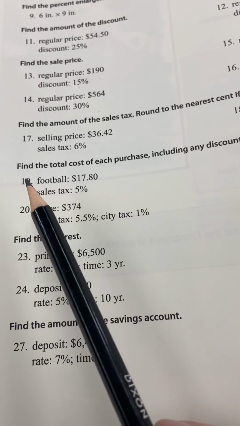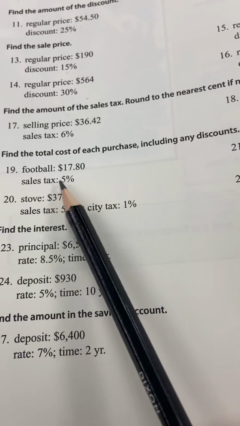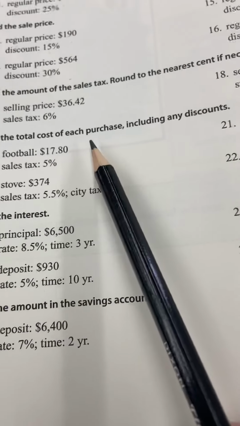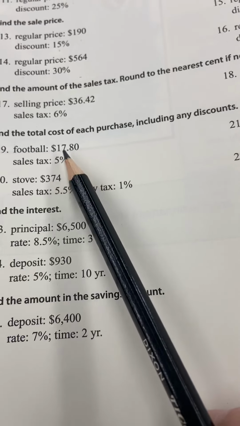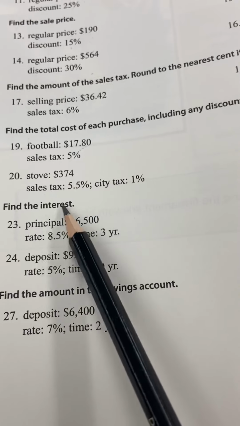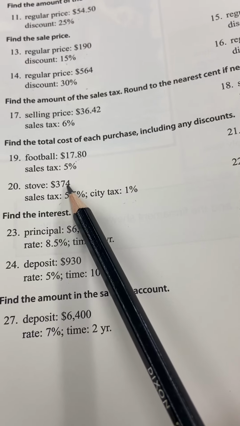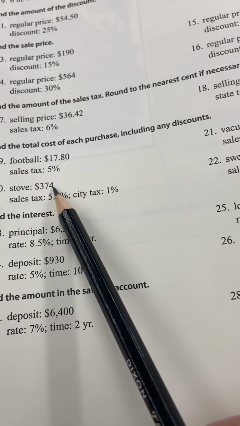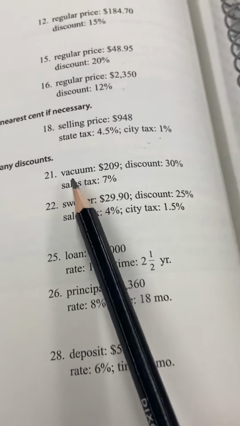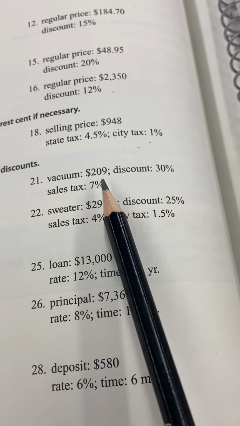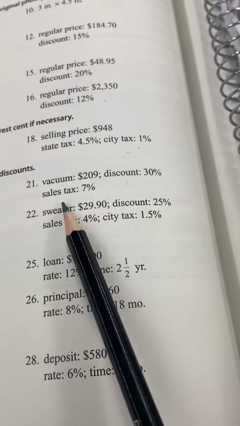All right, now here it says find the total cost of the purchase including any discounts. Okay, so to find the total cost of the purchase, you find the sales tax and then you add it to the original. Here, this vacuum is $209. You first are going to take the discount, and then you're going to add the tax.